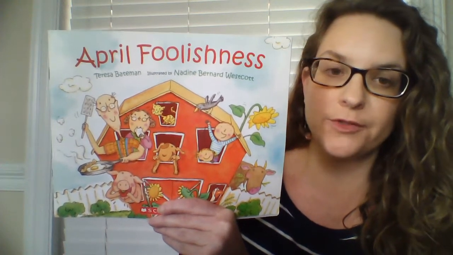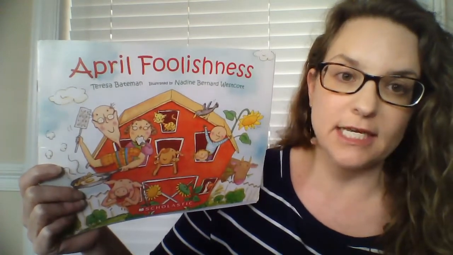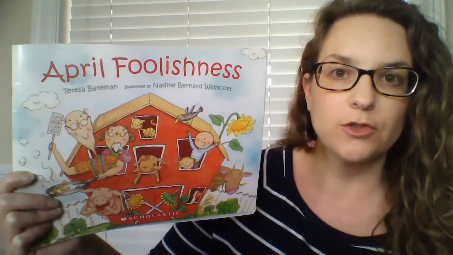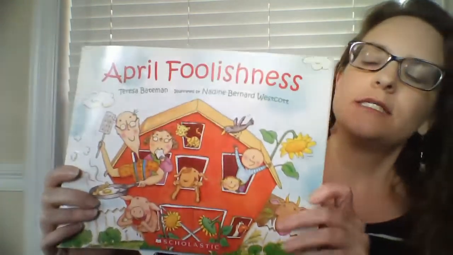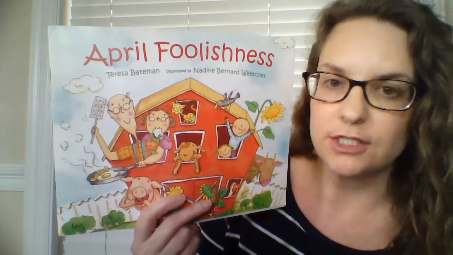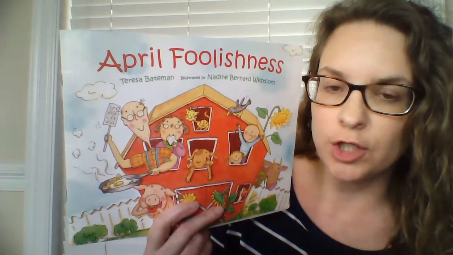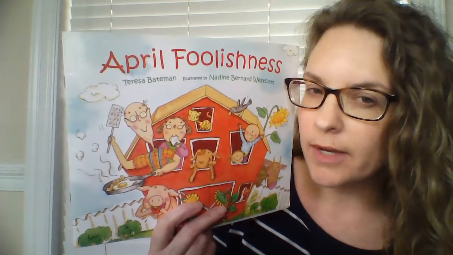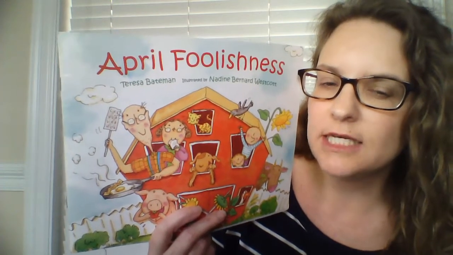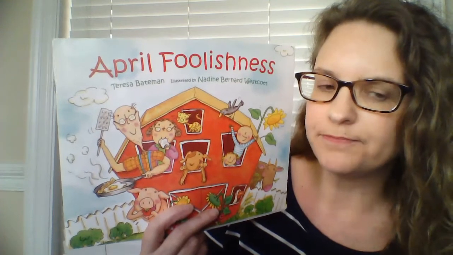Friends, today we're going to read April Foolishness. It was written by Teresa Bateman, she's the author, and Nadine Bernard Westcott was the illustrator. She's who drew all the pictures. So when we read this story, we're going to do a lot of paying attention to the pictures today because we're really going to be looking for clues that are telling us what's going on, maybe some things we want to look at and consider because it might not be what we think is happening in this story.